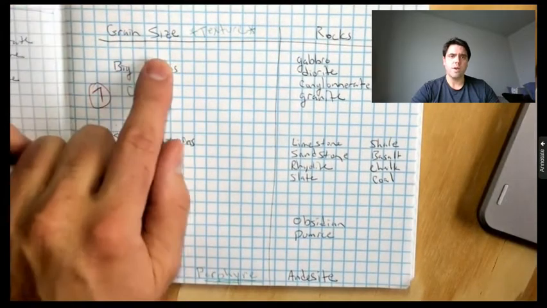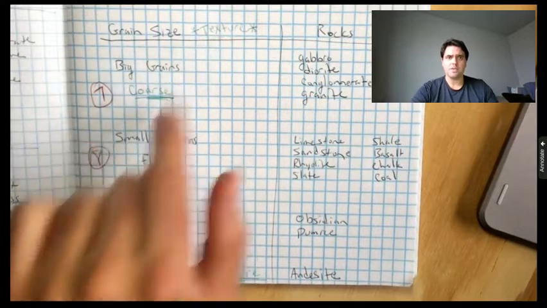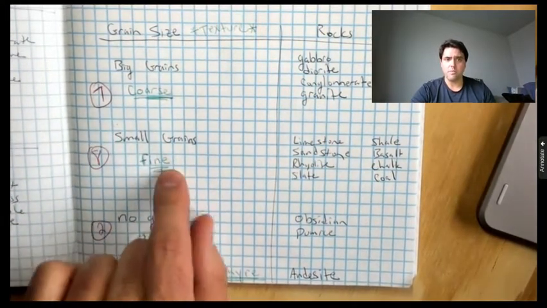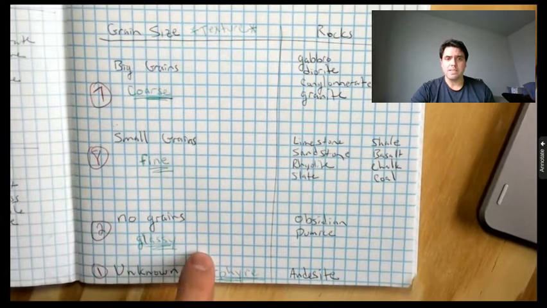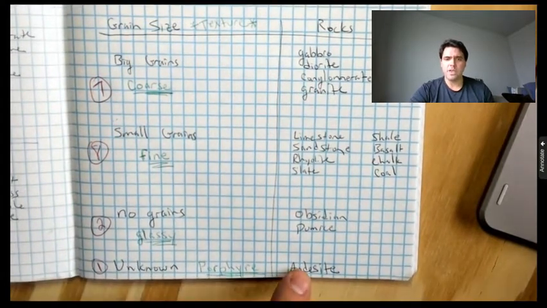On Tuesday, we went through and added this grain size. And really, this is a comment on texture. So this is the different kinds of texture. They can be coarse-grained. They can be fine-grained texture. You can have a glassy texture and have no grains like obsidian and pumice. And of course, there's this unknown category, which is kind of a mix.